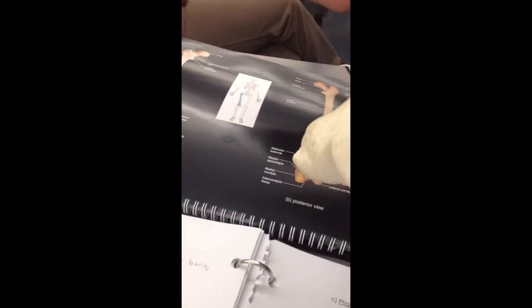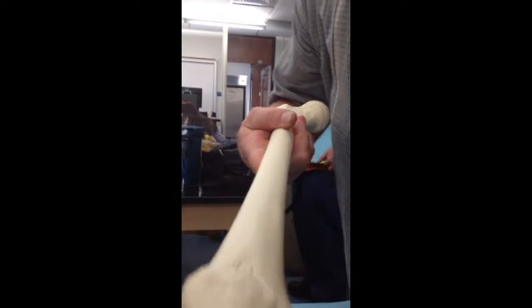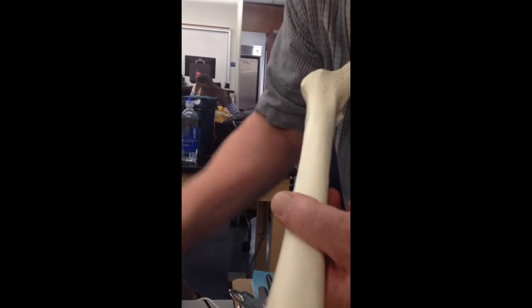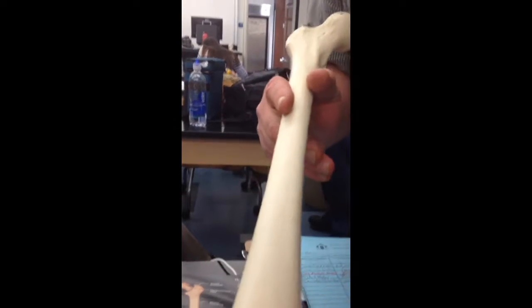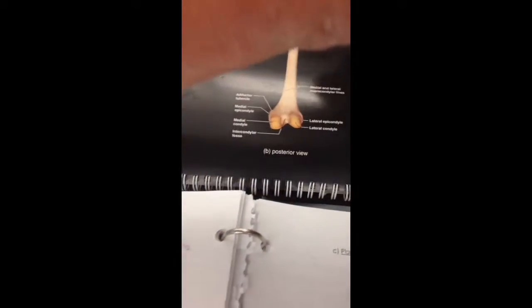Same thing on the other side. I have lateral condyle, and then above that is epicondyle. So the epi just means above. So lateral condyle, lateral epicondyle, medial condyle, and medial epicondyle. And then we just said that the patellar surface is, if this was removed, you'd be able to see it more prominently. And then see how this is really thick?